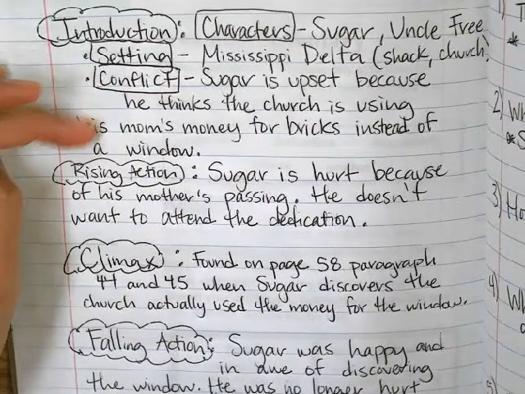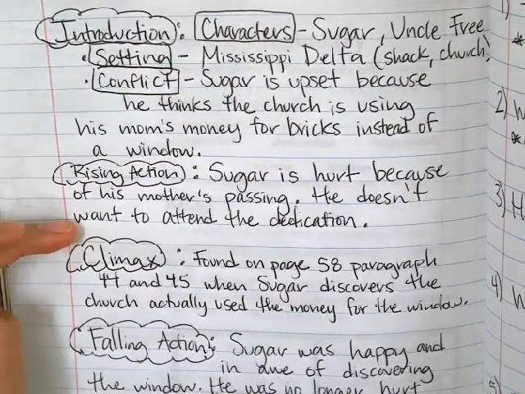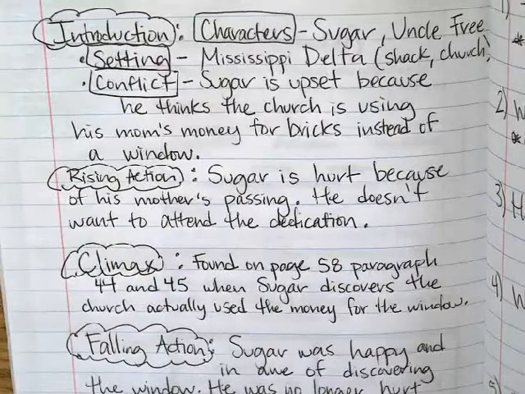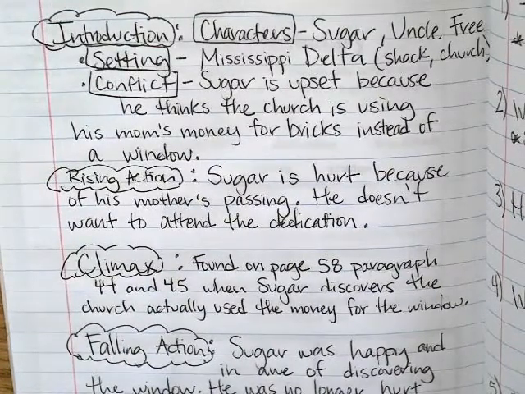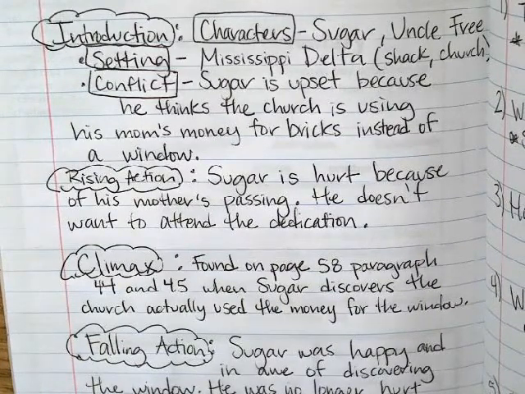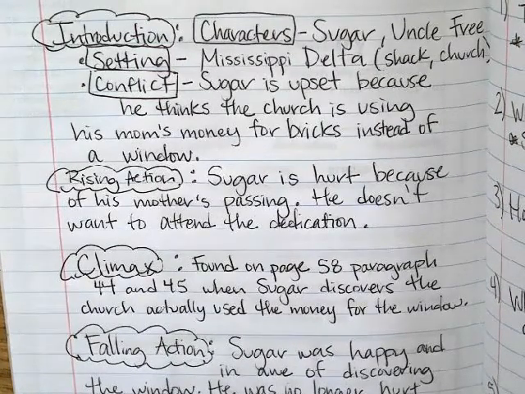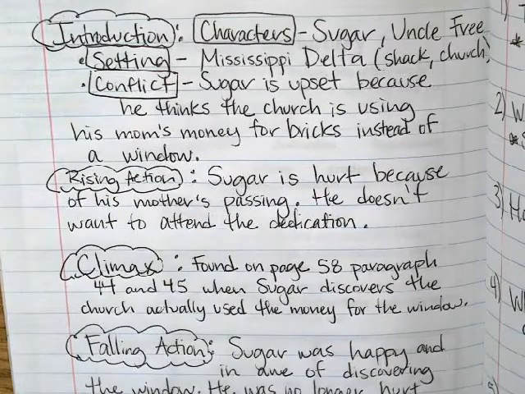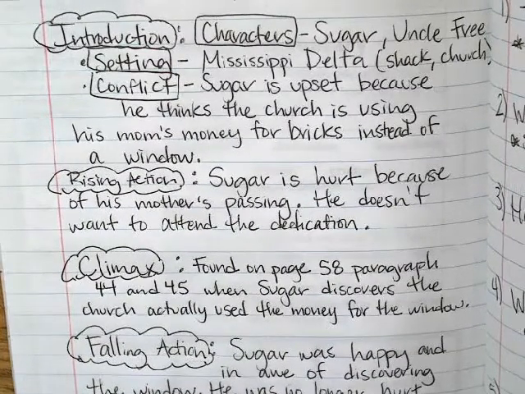So now, after that, we learned that he continues to be hurt. He has these mixed feelings. He doesn't want to go to this place, his church, of course, where they're honoring his mother, because he thinks that the church is using the money that she raised in order to rebuild the church, or make renovations to the church. Because he thinks all this time that his mom wanted to use it for the window.